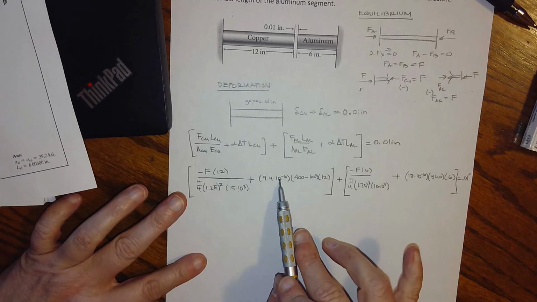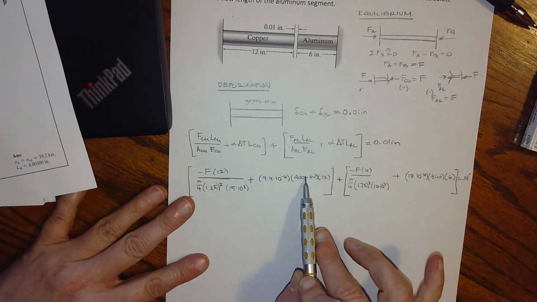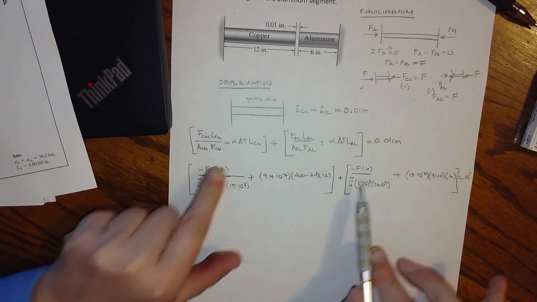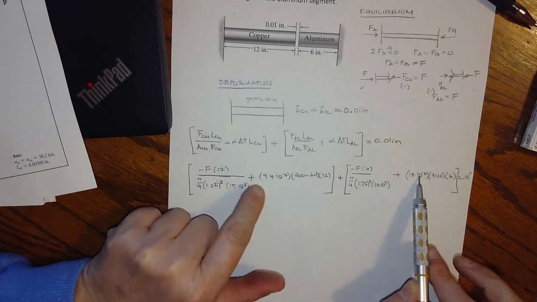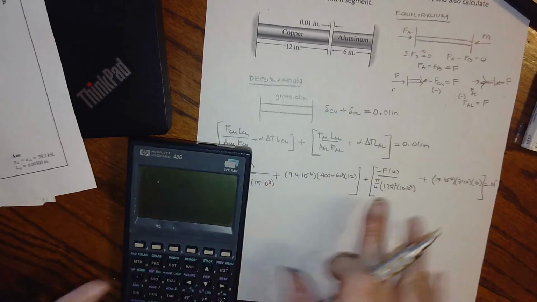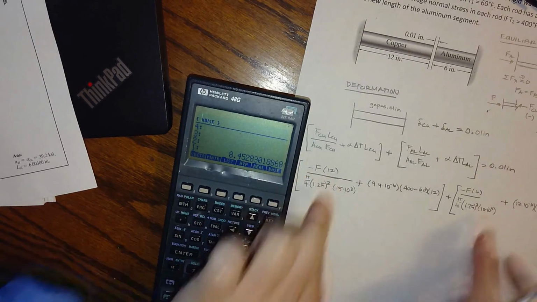So we have everything in inches, inches squared, ksi. This is in Fahrenheit, which gives us our units, and this is in Fahrenheit. This gives us our units of inches, which is deformation. We have inches, inches, ksi, inches equals an inch. So now we just have to start simplifying. So I'm going to combine these two right now.